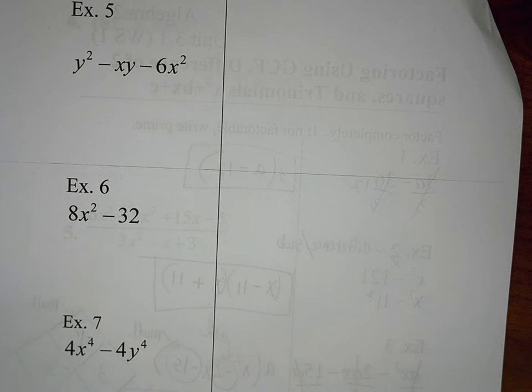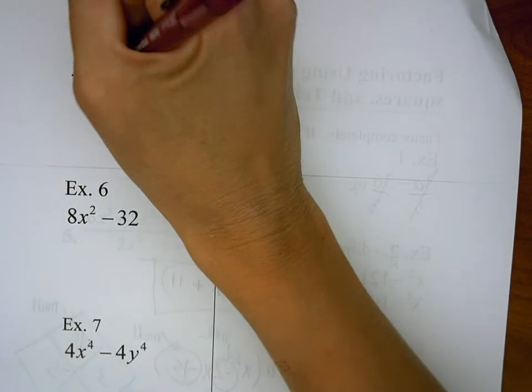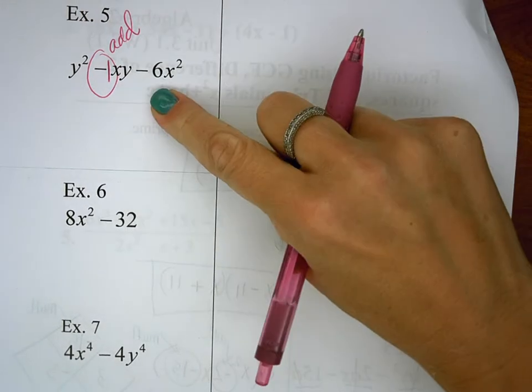So now this is 3 terms, and whenever you do a trinomial, you're doing your diamond method, okay? So on this diamond method, what number is in front of here? 1. Okay, a negative 1, okay? Remember, this is my adding number. And what number's here?